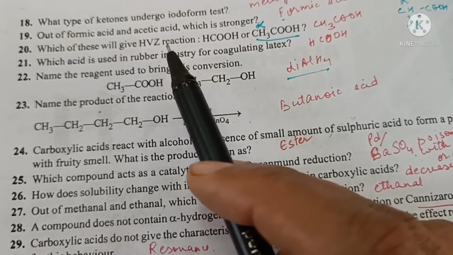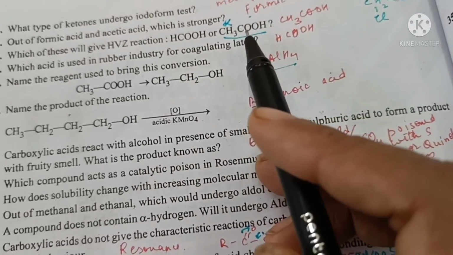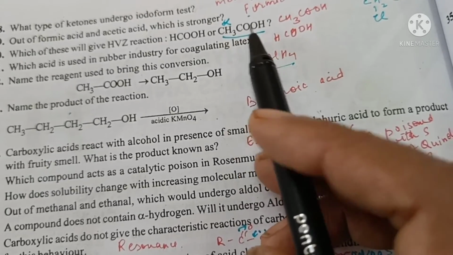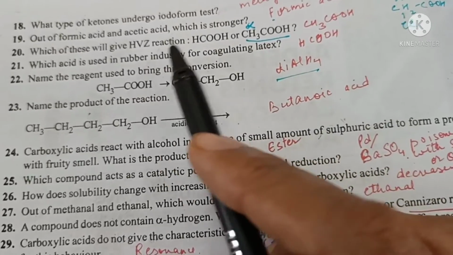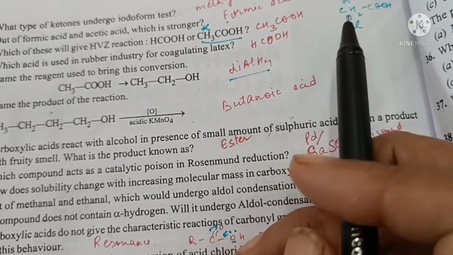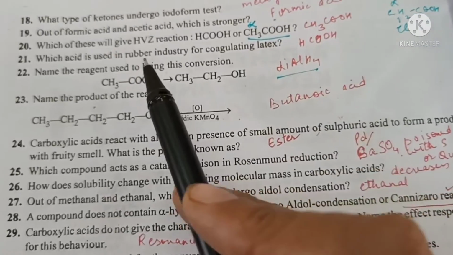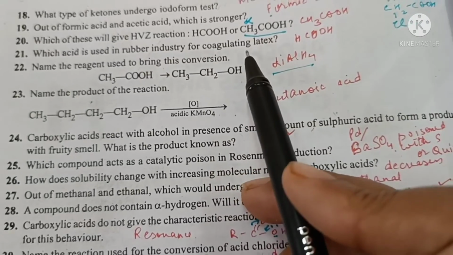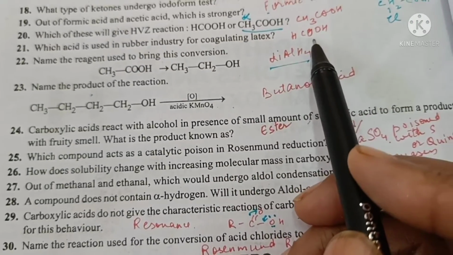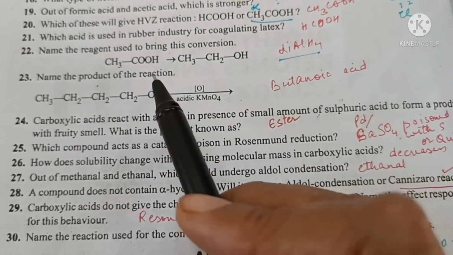Which of these will give Hell-Volhard-Zelinsky or HVZ reaction? So acetic acid having an alpha hydrogen atom will undergo the Hell-Volhard-Zelinsky reaction, where the alpha hydrogen is replaced with a halogen atom. Which acid is used in the rubber industry for coagulating latex? It is formic acid.